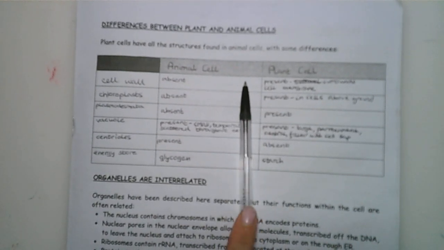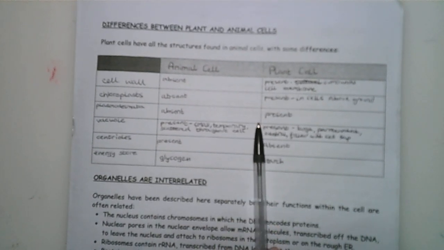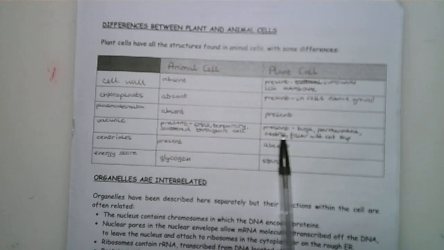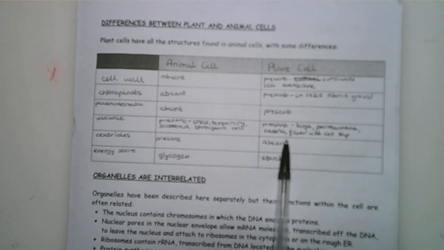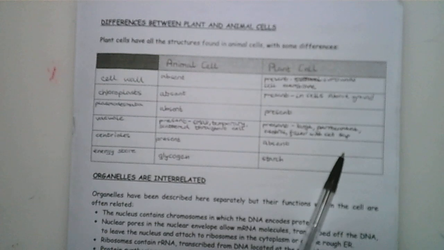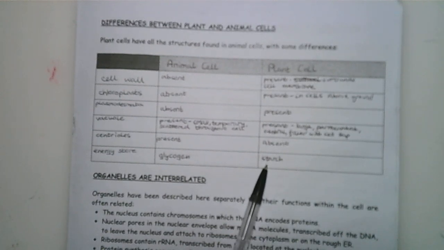Plant cells have cell walls, chloroplasts, plasmodesmata. The vacuoles are present and they are large, permanent, and central, filled with cell sap. No centrioles, but their energy store is starch.